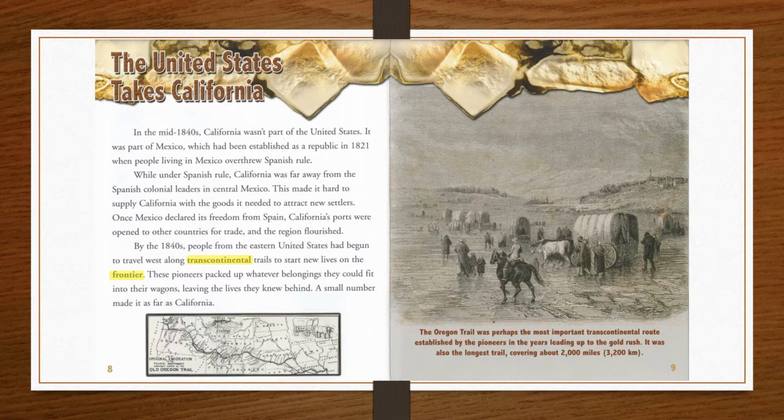By the 1840s, people from the eastern United States had begun to travel west along transcontinental trails to start new lives on the frontier. These pioneers packed up whatever belongings they could fit into their wagons, leaving the lives they knew behind. A small number made it as far as California.